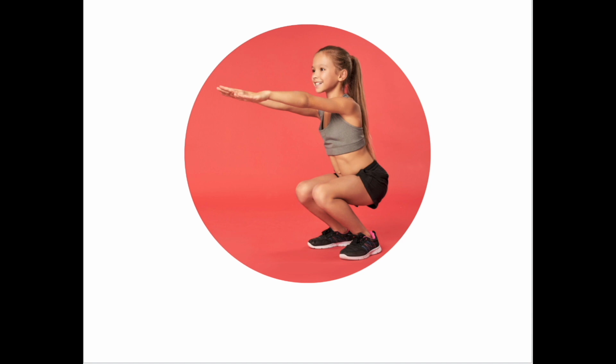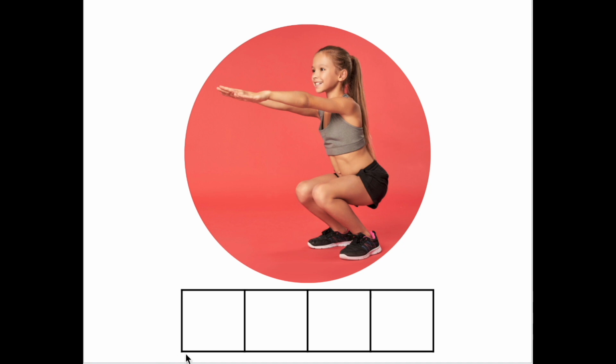Last word. This girl is doing exercises. She's doing a squat. Our word is squat. How many sounds do you hear in the word squat? There are 4 sounds in the word squat. Let's sound it out. S, Q, U. Squat, A, T, squat, T.